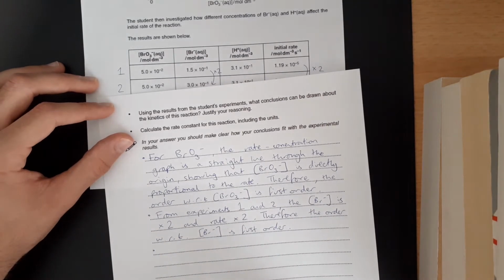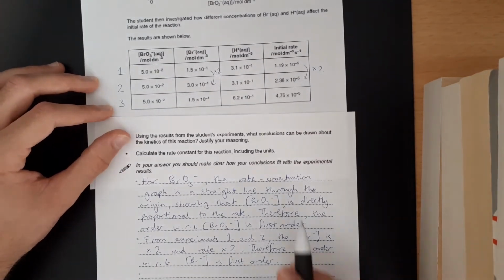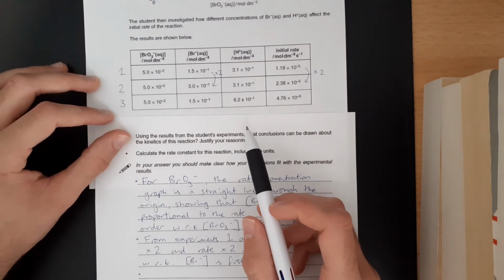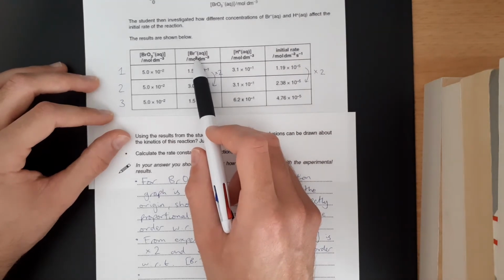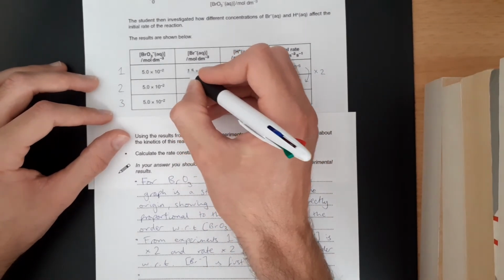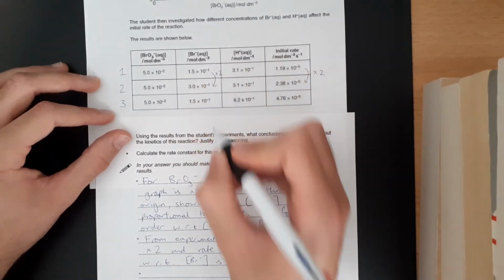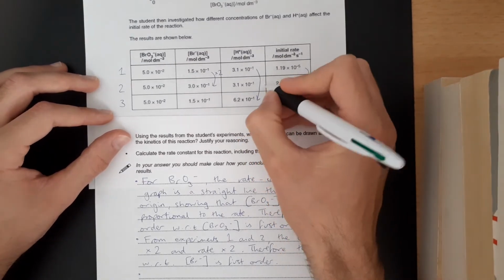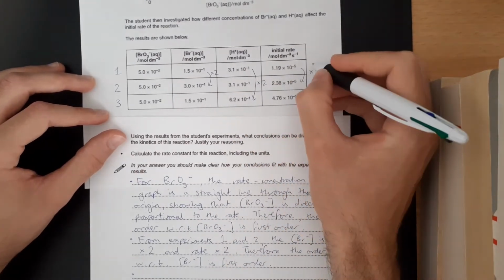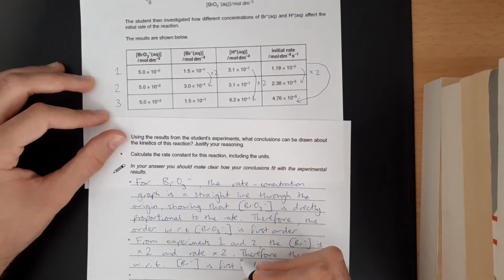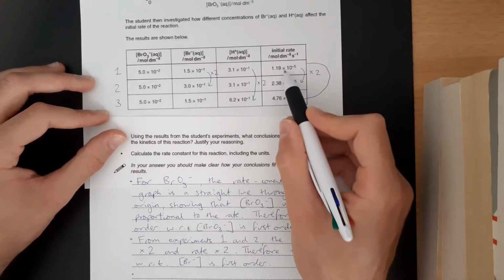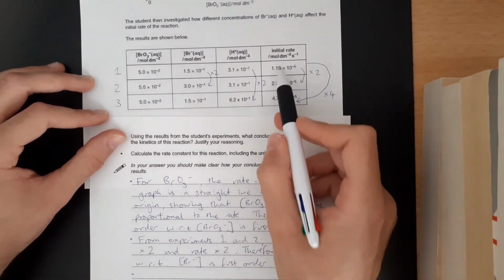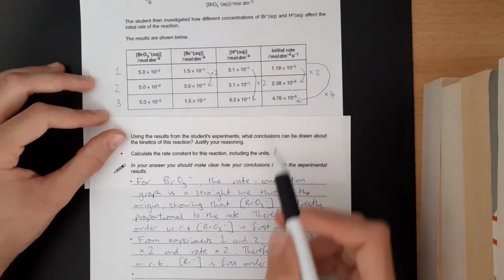Okay, and then we want to do the same thing for our H plus. So again, here we want to find two experiments where only one of the concentrations has changed. So here, I want to keep the concentration of Br minus the same. So we're going to look here at experiments 1 and 3. We're going to say, look, that has stayed the same. From experiment 1 to 3, the concentration of H plus has been times by 2. And what has happened to the rate? Hopefully you can see that this has been multiplied by 4. And again, if you can't see that just by looking at it, you can always put these numbers into the calculator, and it will undo it for you.